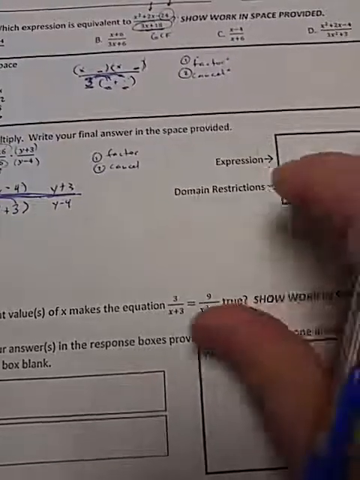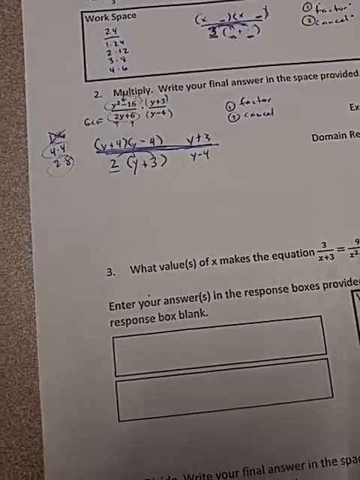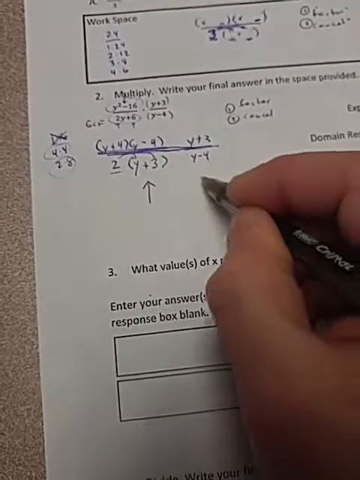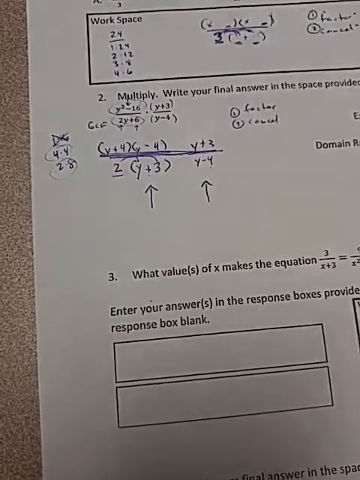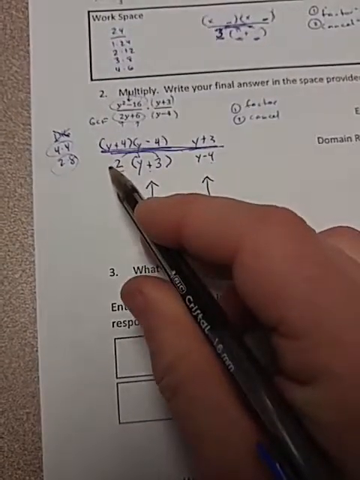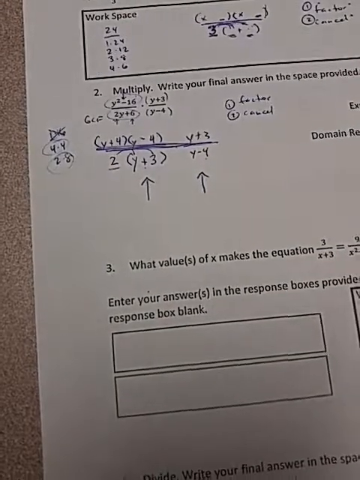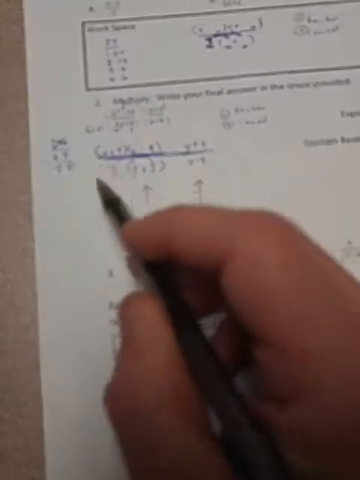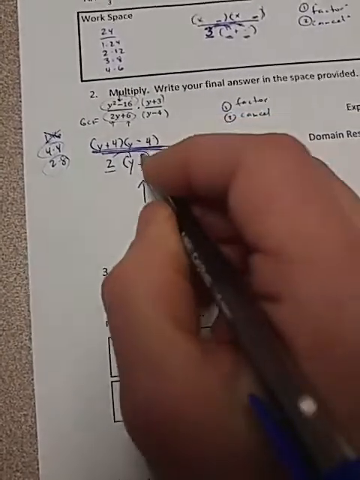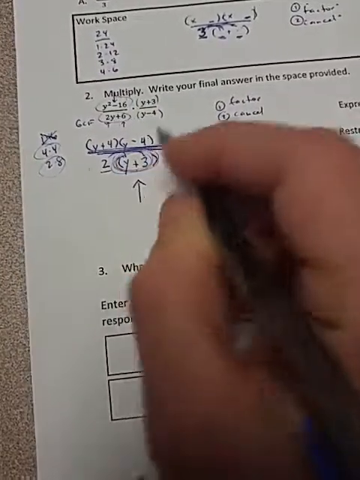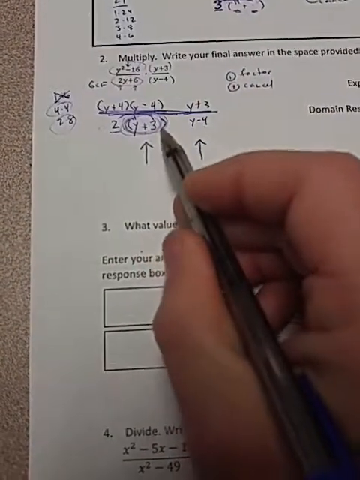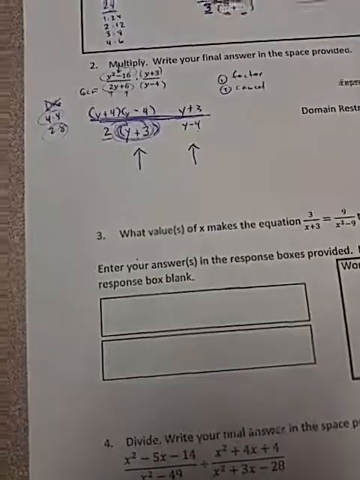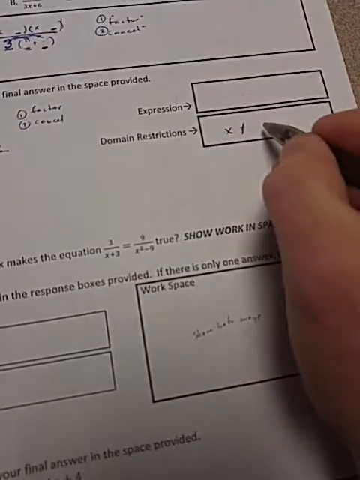Right? Now the domain restrictions only come from the denominator. So we should only see 1 from here and 1 from here. The 2 cannot turn into a 0. It doesn't magically change what number it is. So you don't have to worry about that as a domain restriction. But what number would make this become a 0? What plus 3 would become a 0? That's your first domain restriction that you're going to put over here.